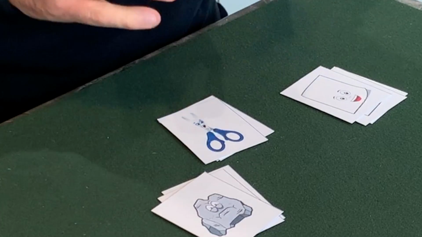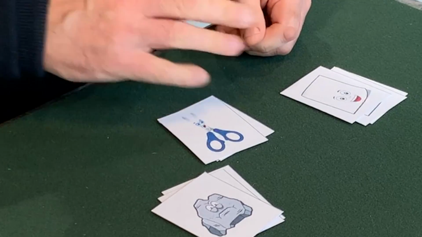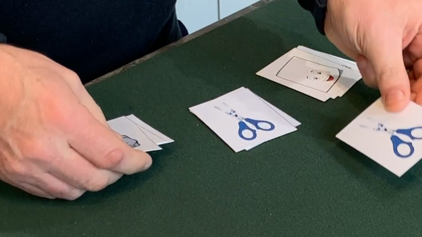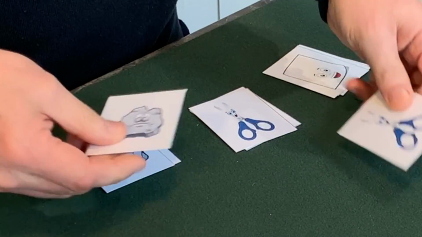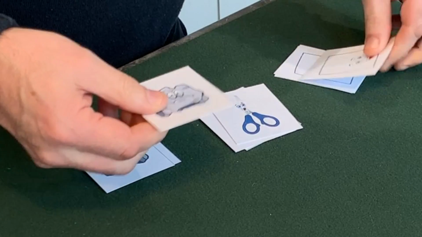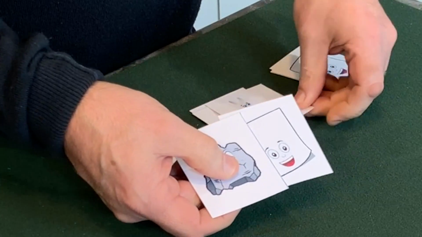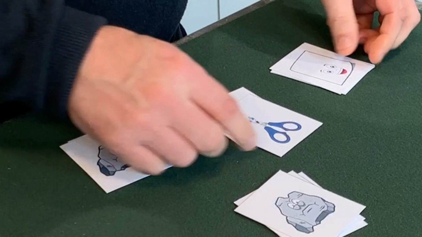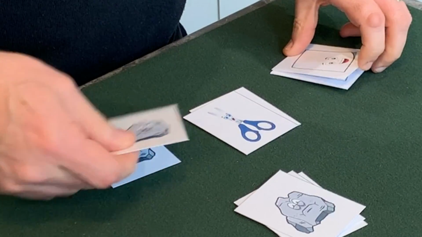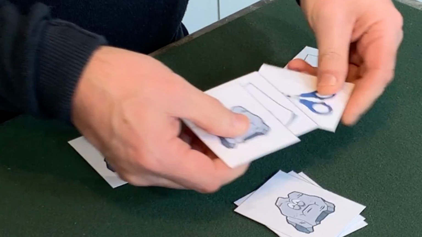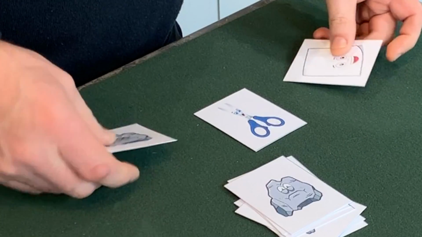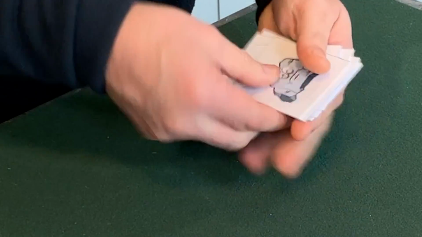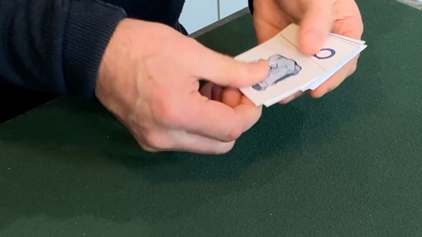Now, before you start, they need to be stacked in the order as so. We have the rock, paper, scissor, rock, paper, scissor, and you do that again. Rock, paper, scissor, and rock, paper, scissor. So as long as they're in that order, you'll be fine.